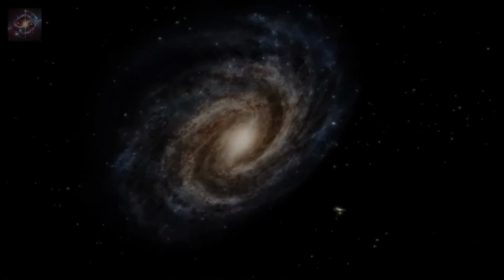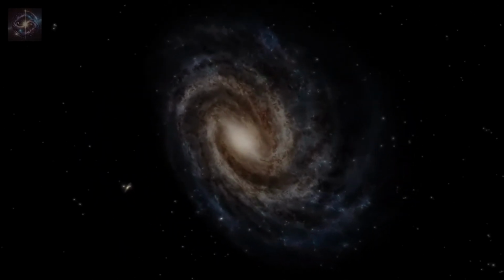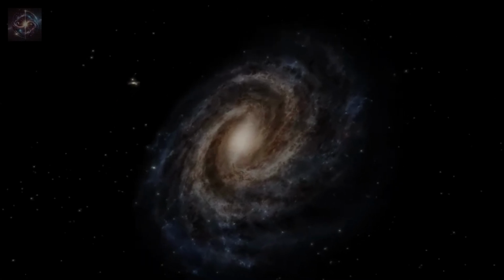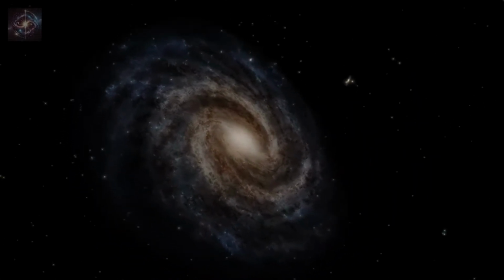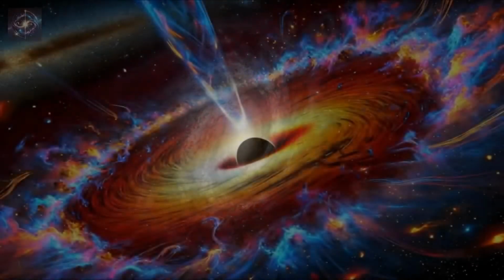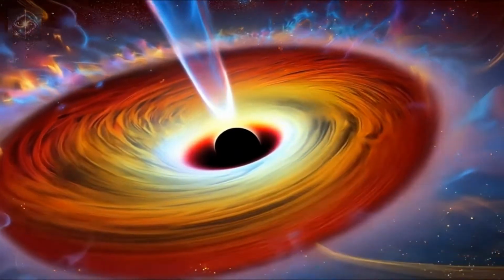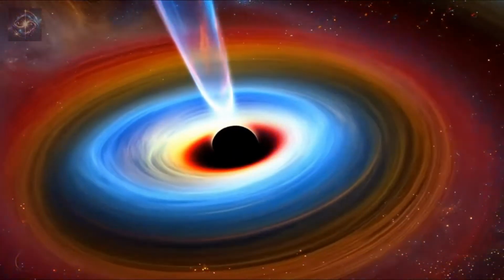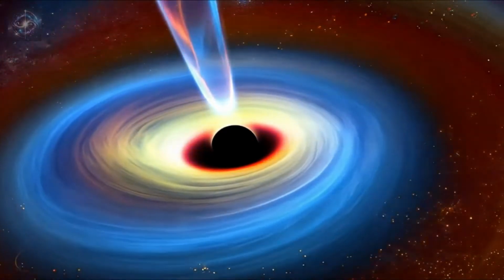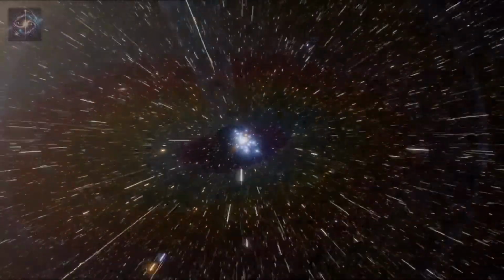Around this time, gravity began pulling gas and dark matter together into larger structures. These were the first galaxies, primitive collections of stars and gas that would later merge to form larger systems. The Milky Way's earliest ancestors were among these fledgling galaxies. Small, irregular, and chaotic, they were the building blocks of what would become one of the universe's grandest structures.